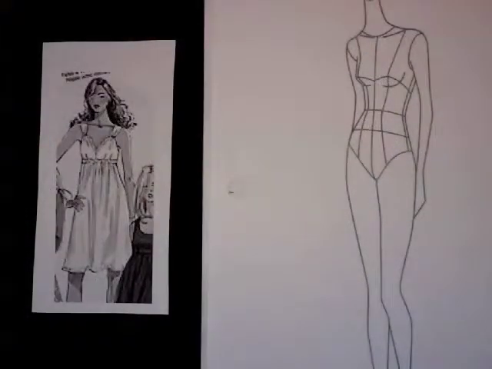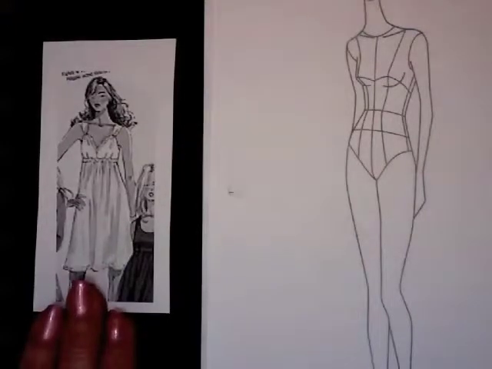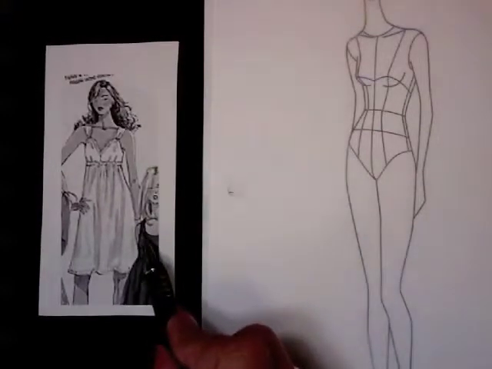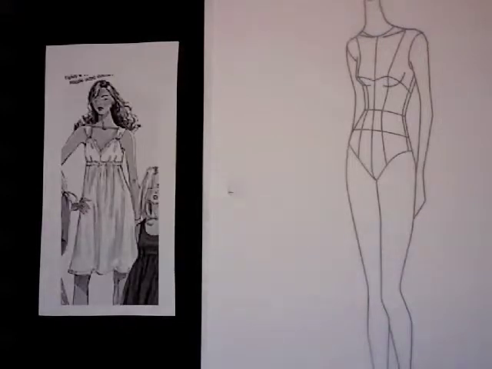So after you've done all of your flats, you're going to look at your flats, you're going to look at your inspiration drawings, and you are going to draw an illustration, and you're actually going to be drawing 2 illustrations. So let's take a look at how you might do that. I've given you 2 illustration croquis, and you can choose whichever one you would like. And I'm going to draw this one as a demonstration so we can take a look at her.